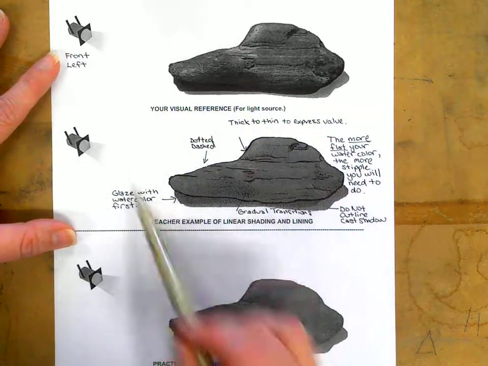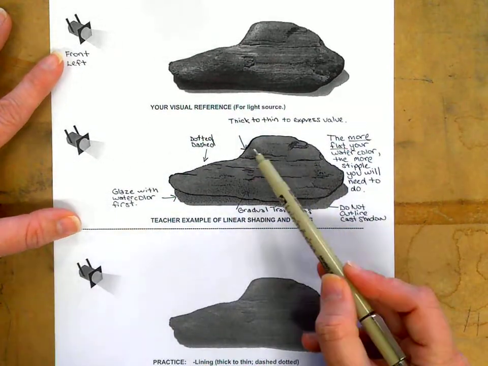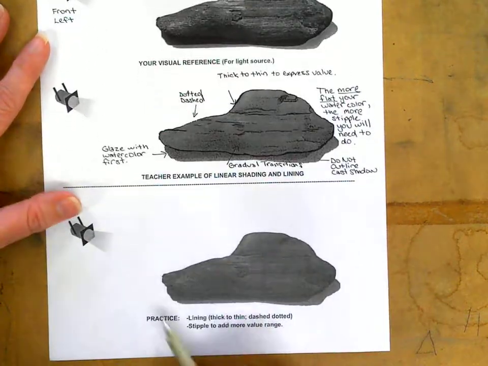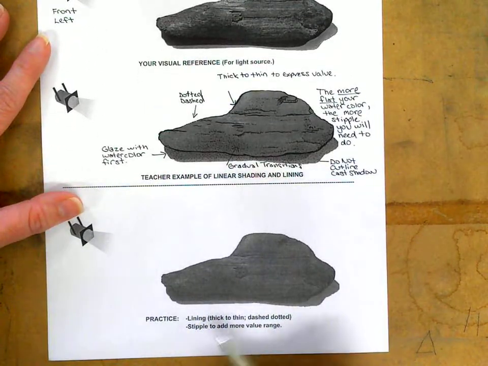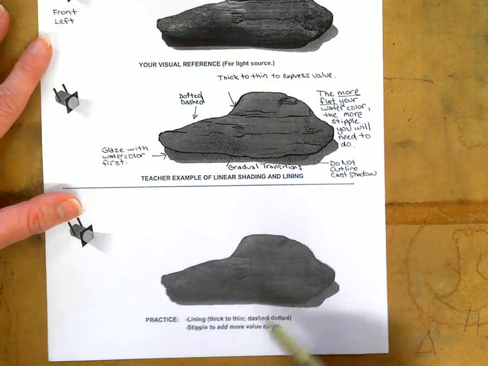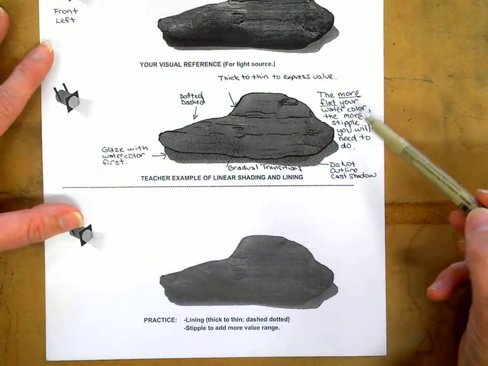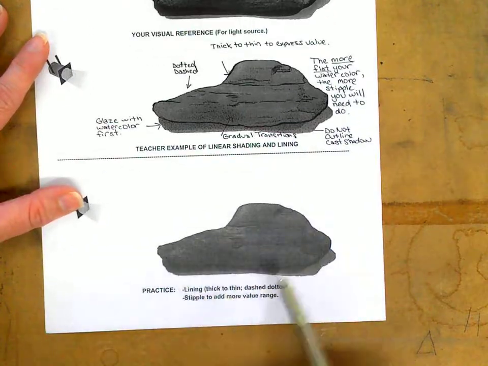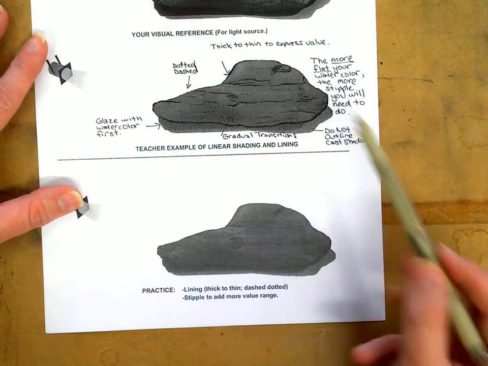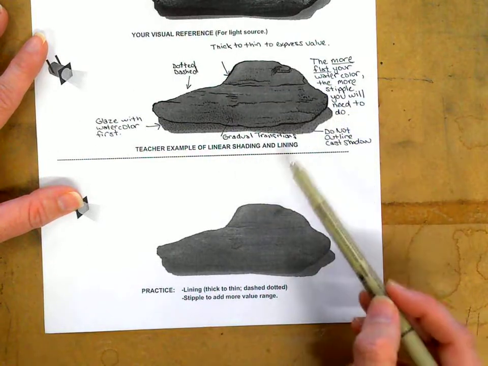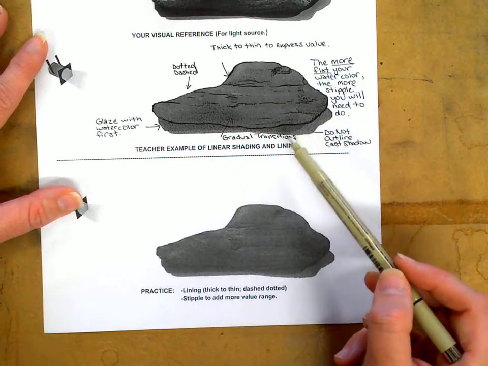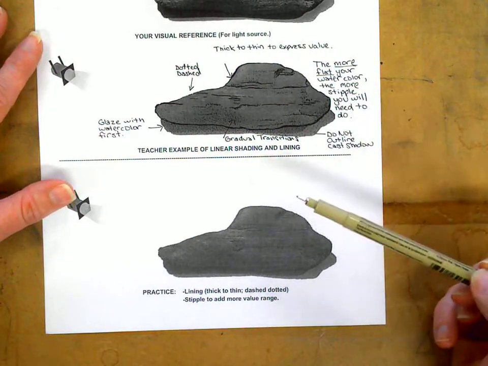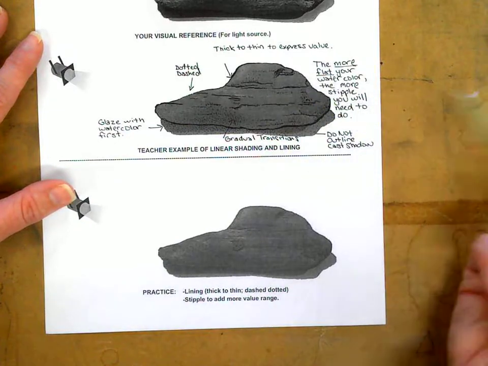Now this one here is an example of me adding linear shading and stipple to it to make it look 3D. I kind of washed out the value so it's kind of flat here on the practice for you. What I want to make sure that you understand is that the more value you add in the watercolor, so like let's say this whole thing is watercolor, the less work you'll have to do with lining and stipple. Stipple is going to take a lot longer. But it's up to you on which way you want to go about adding your value. Do you want to do more in watercolor? Do you want to do more with stipple?